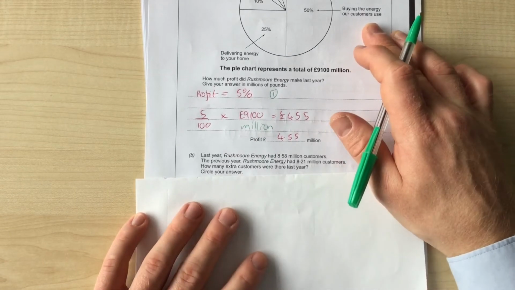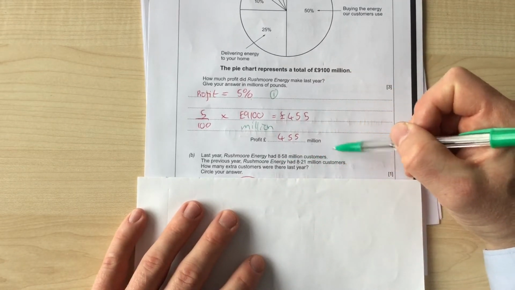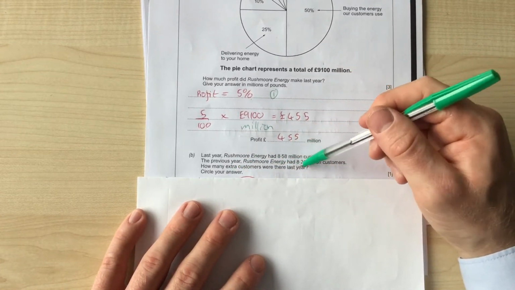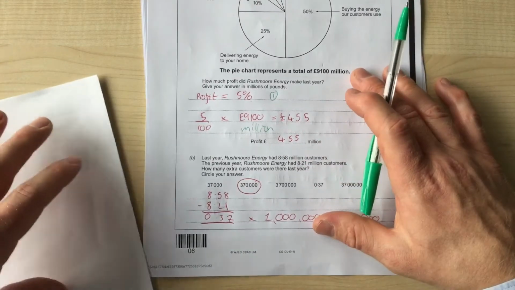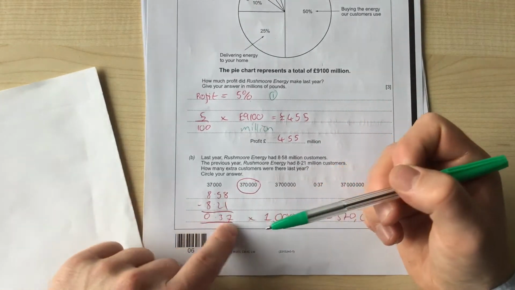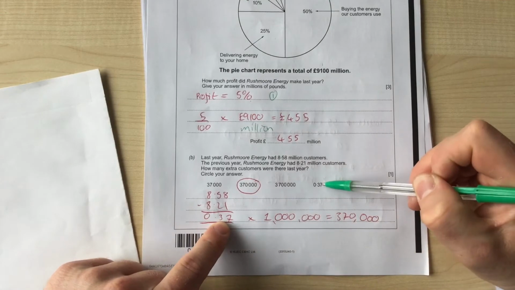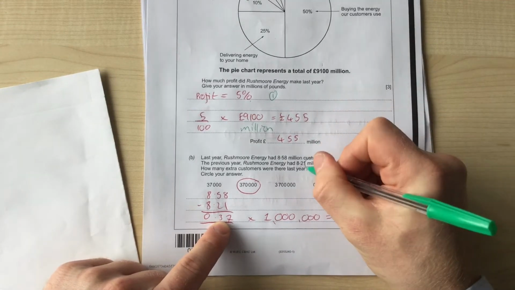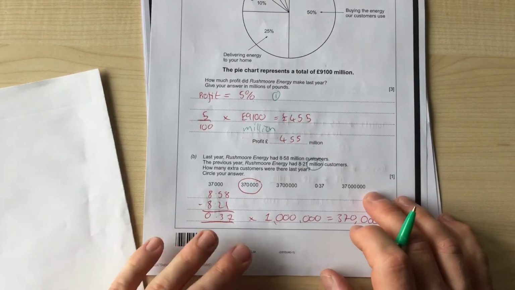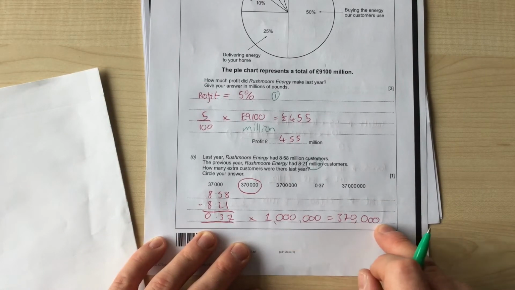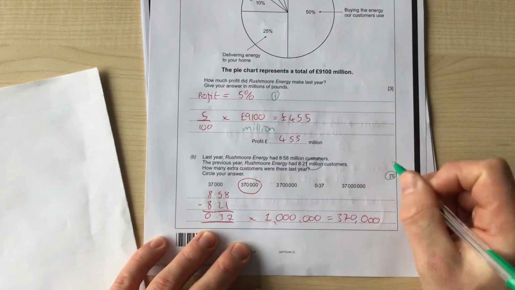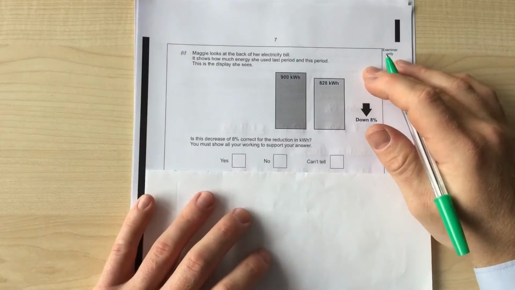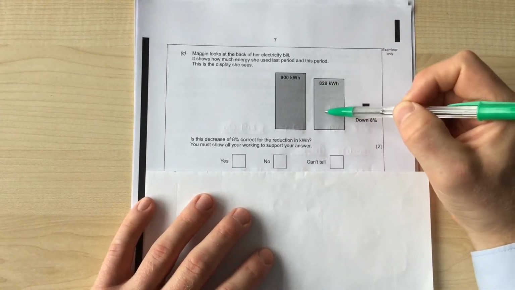All right, the next one then, 8.58 million customers. The previous year was this many. So we know we've got to subtract these two. So where did my answer come from? Well, I subtracted them, which is 0.37. So a lot of you have probably put that there. But because it's million, you've got to multiply by a million after, which will give me 370,000.